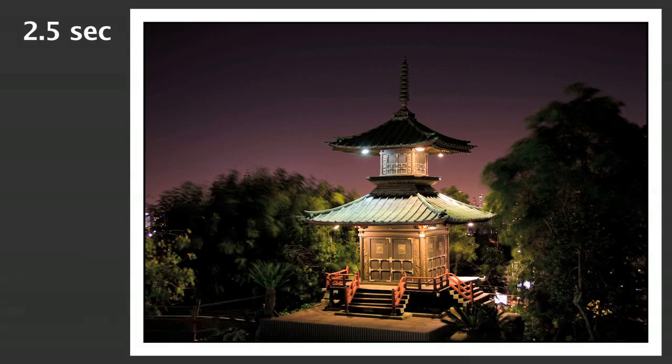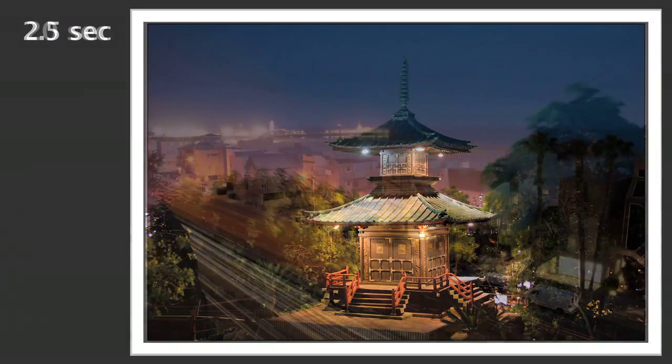Let's take a look at how we can use slow shutter speed. Slow shutter speed comes in handy while shooting at night without flash. Since there is a lack of light at night, the slow shutter speed, which keeps the shutter open longer, will let more light into the camera. But remember to use a tripod to avoid camera shake.